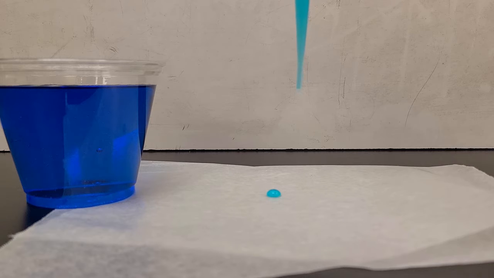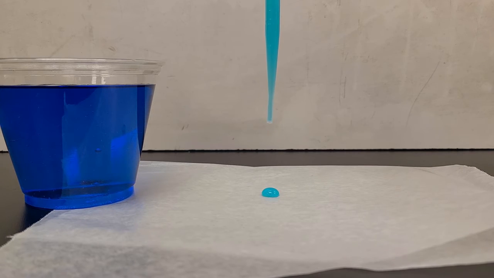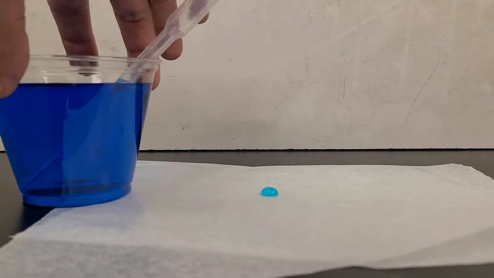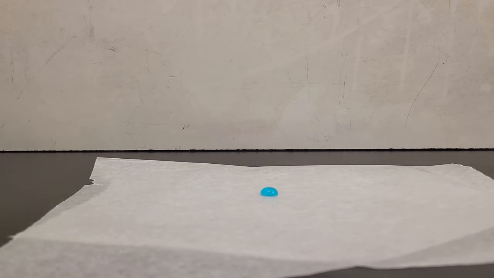You can see that as the water droplet is trying to leave the pipette, it forms that larger water droplet just before it leaves. What's happening is the water inside the pipette is wanting to hold on to that water droplet to keep it from leaving. Eventually, the water droplet gets big enough, though, and it ends up falling down.